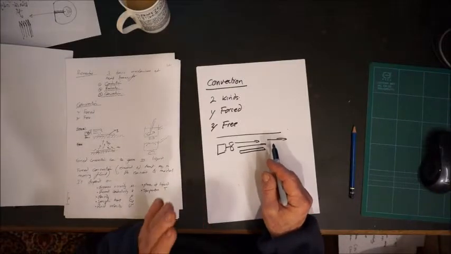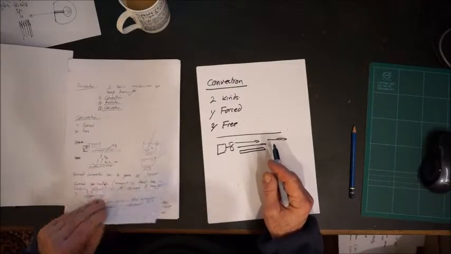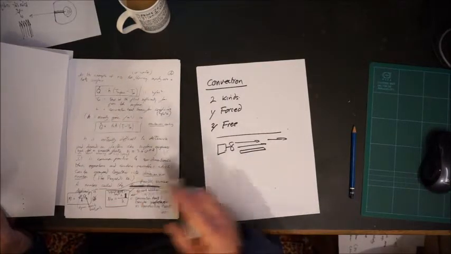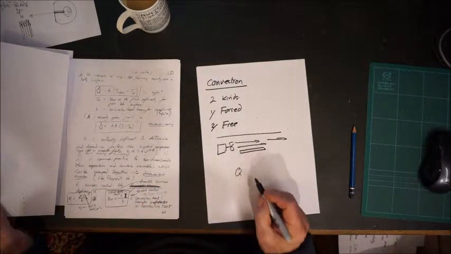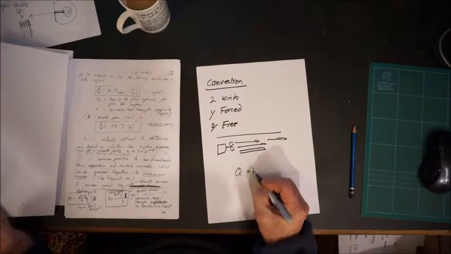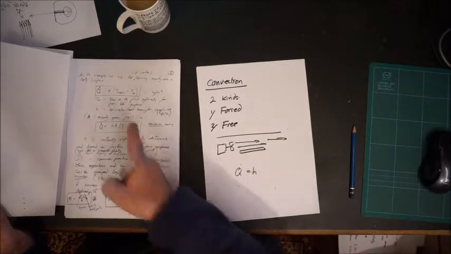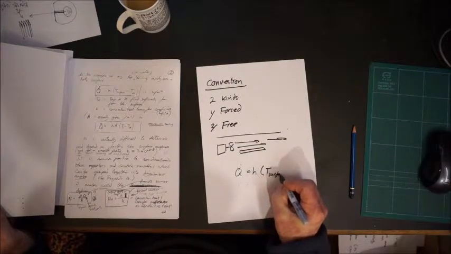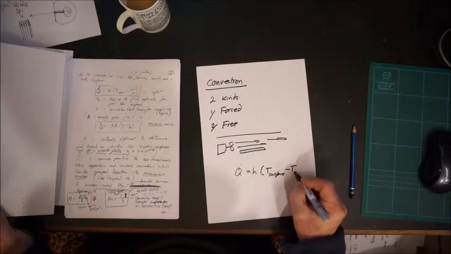And in that case, we've got a reasonably simple equation. Go over the page here for a moment. We can say that the rate of heat loss is equal to H, the convection heat transfer coefficient, times the difference between the surface and the environment.